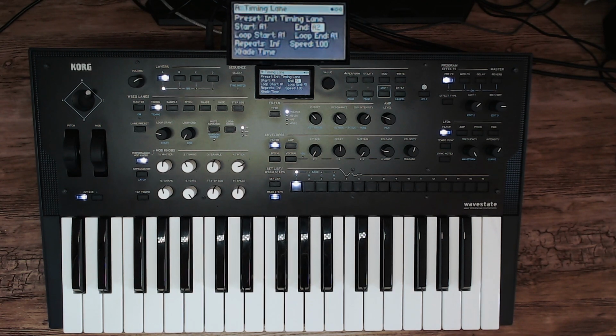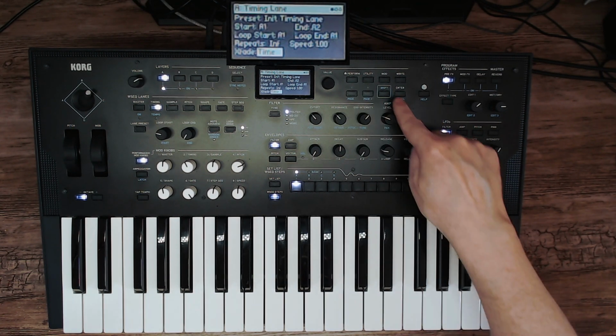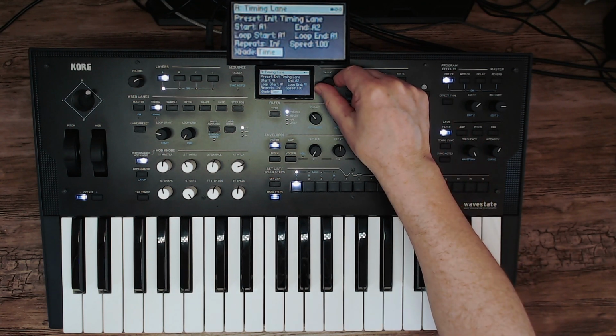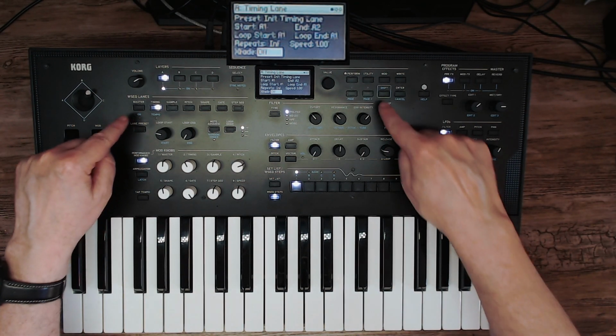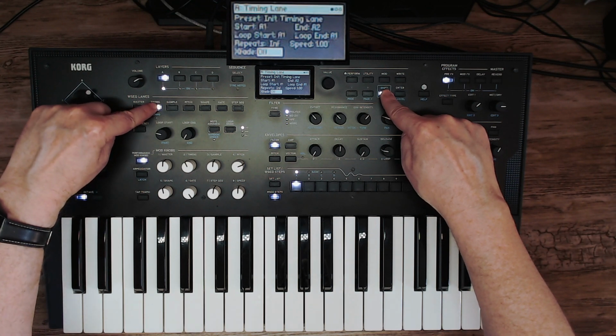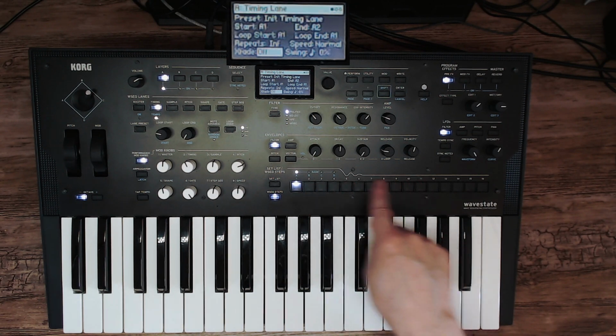So let's create a bass line. First of all, we want to set the crossfade to off. We don't want crossfading at all. We want to have every step at the normal level. Hold the shift button to set it in tempo mode. Shift timing and you set it in tempo mode. And now we can set each step to the value we want.